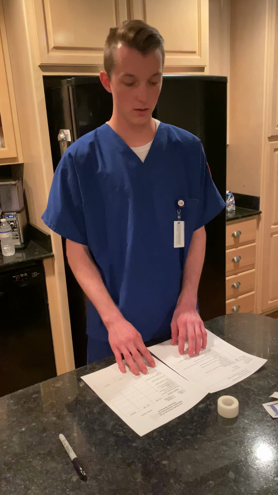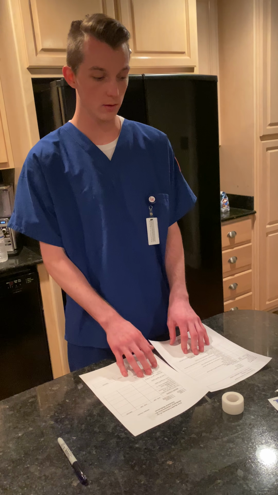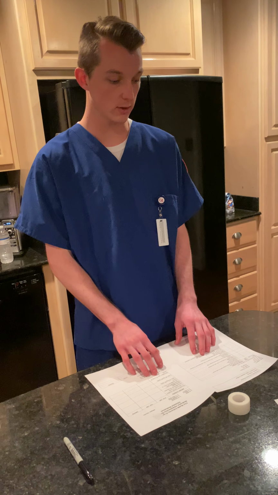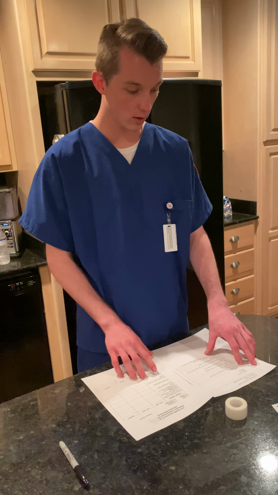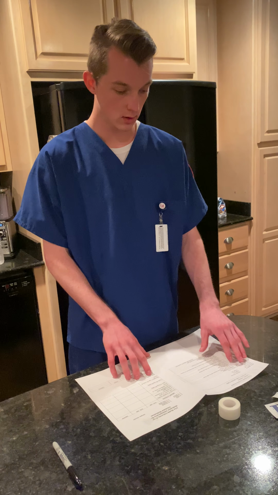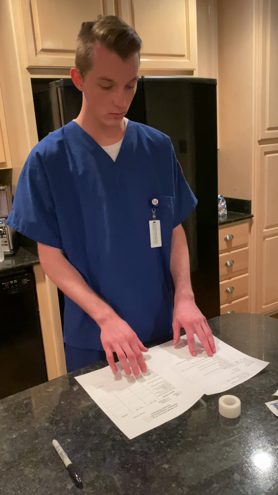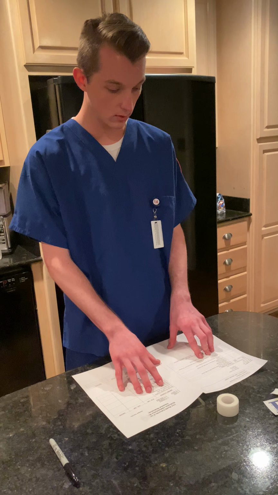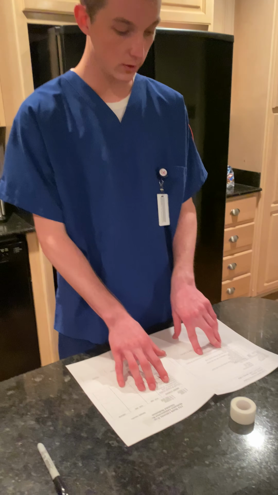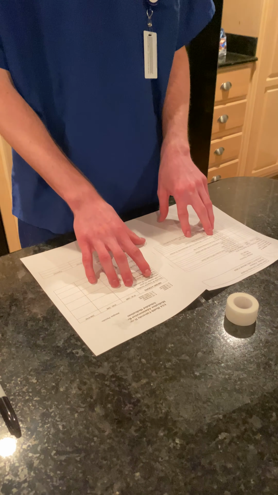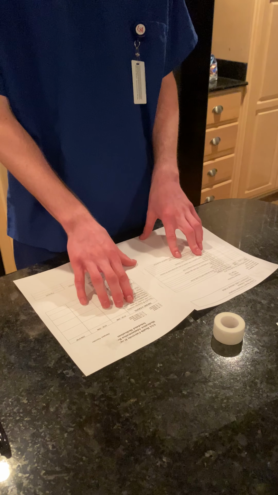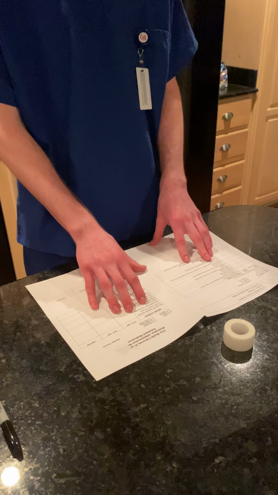All right, so first off, I'm going to check the MAR and the patient care order form to make sure I have the right patient. I have Jaguar J. Jones. I want to make sure I have the right order, which is Novolin R regular insulin at 10 units subcutaneously 30 minutes before meals. And I have Novolin R regular insulin 10 units subcutaneously 30 minutes before meals.